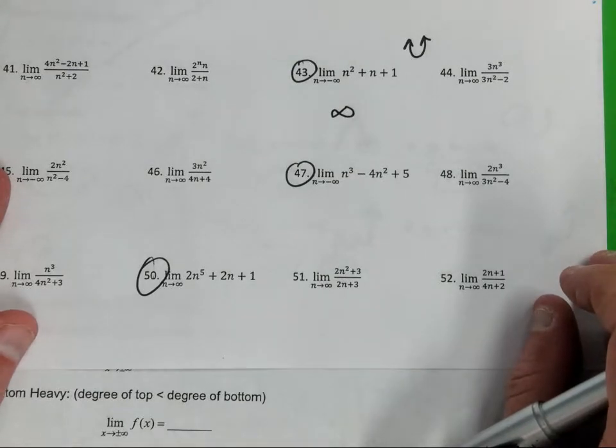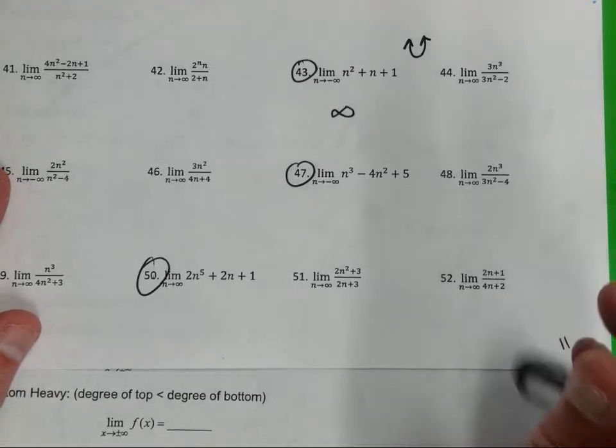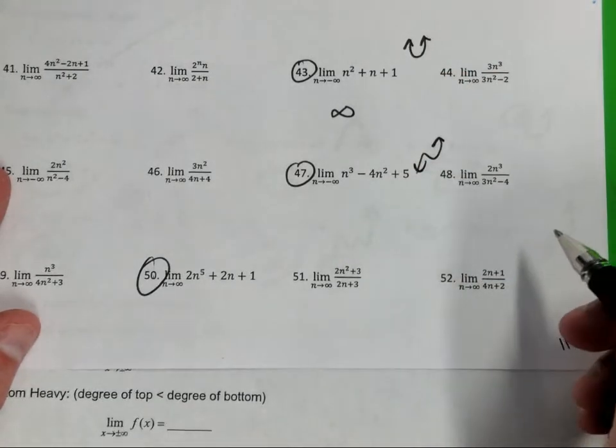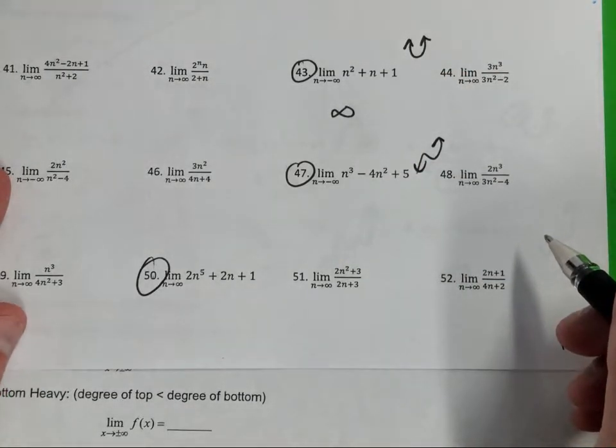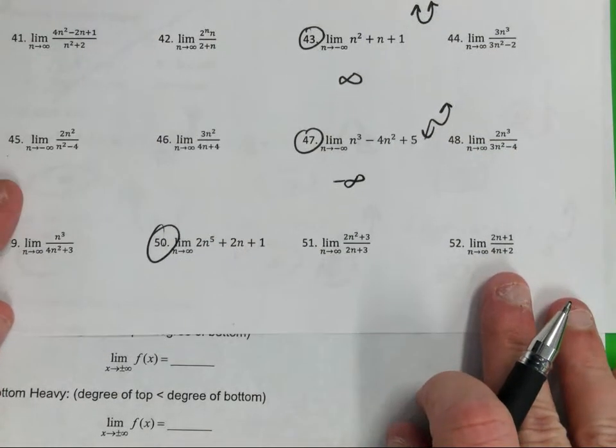Number 47. What type of function is this, Olivia? Cubic. Very good. Gracie Coco, what can you tell me about the leading coefficient? It's positive. I'm increasing like this. As I go to negative infinity, what's going on, Lane? Very good.